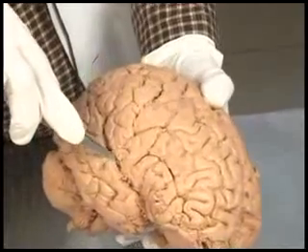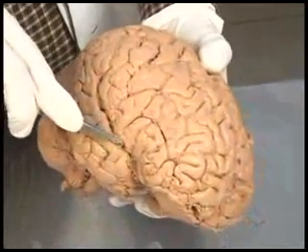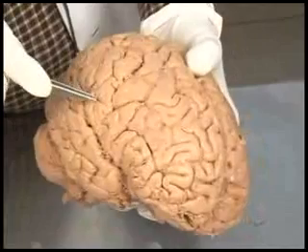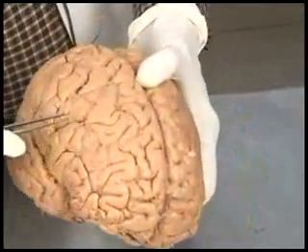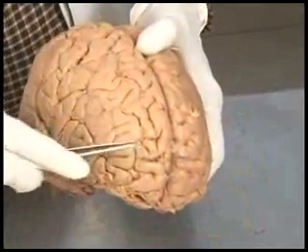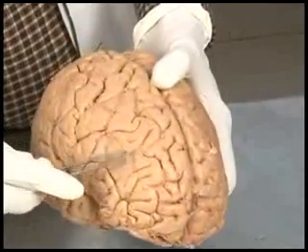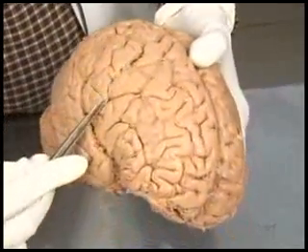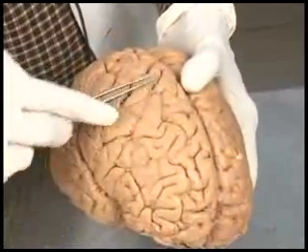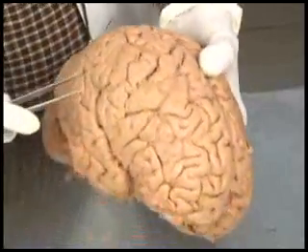And this, of course, is the posterior ramus of the lateral sulcus. These are the sulci and gyri of the frontal lobe on the superolateral surface of the cerebral hemisphere.